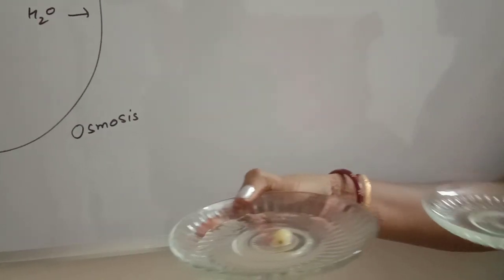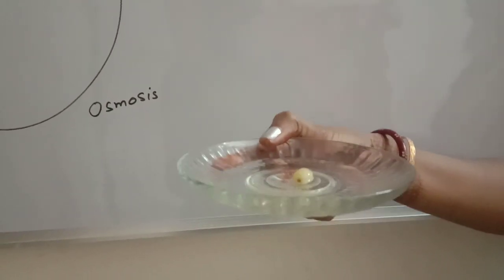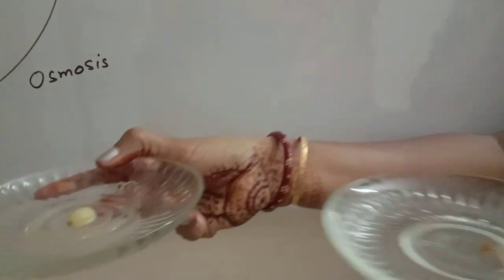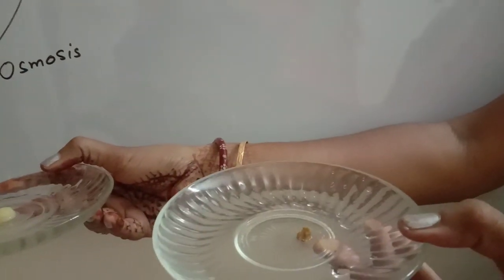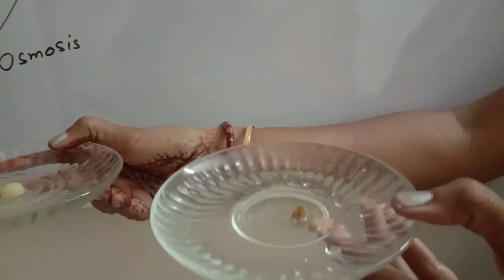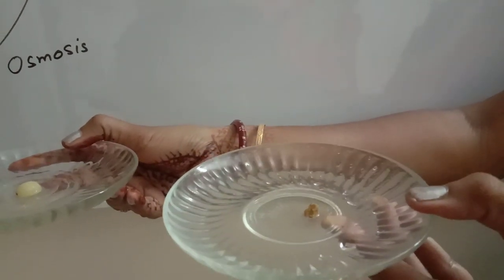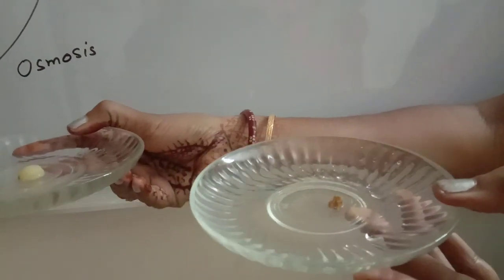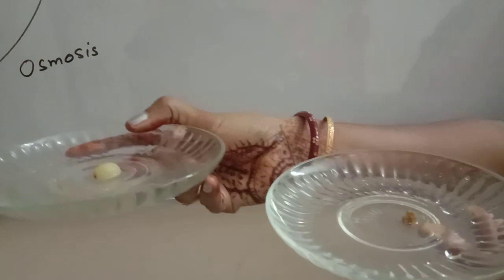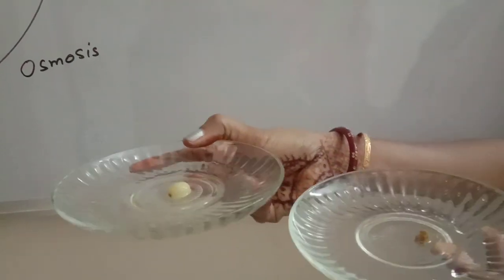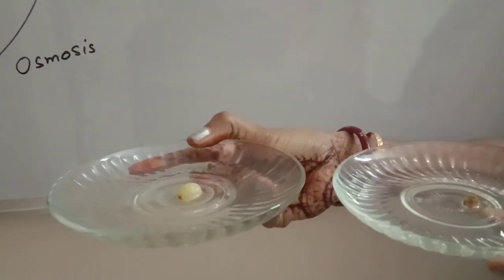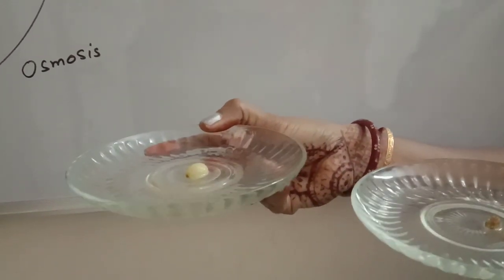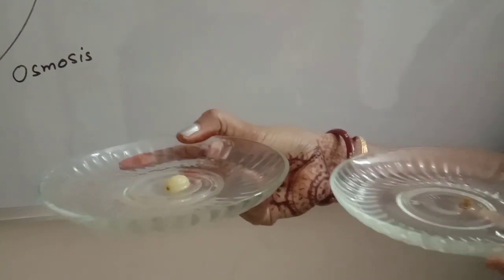What had happened in this case? In this case, the water enters from outside to inside the cell. Whereas in this case, I had taken very salty water, so what happened? The water from the cell comes outside from the cell. So what is osmosis? Osmosis means movement of water molecules from higher concentration of water to lower concentration through a semi-permeable membrane.